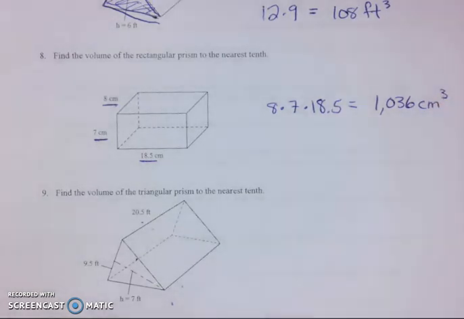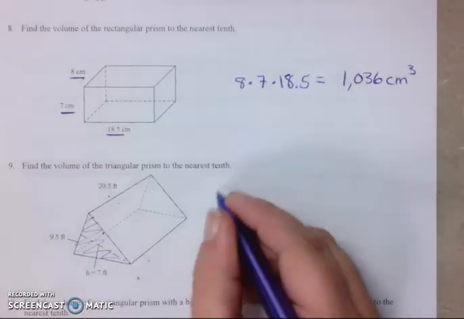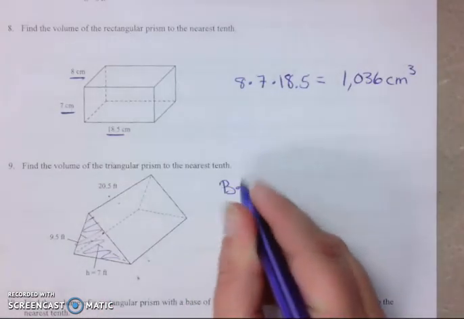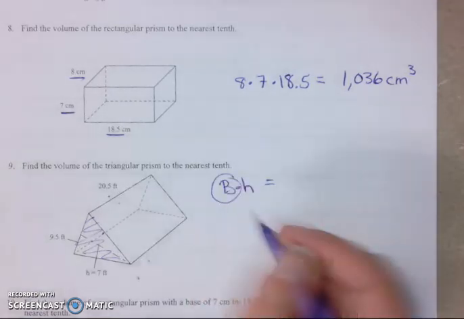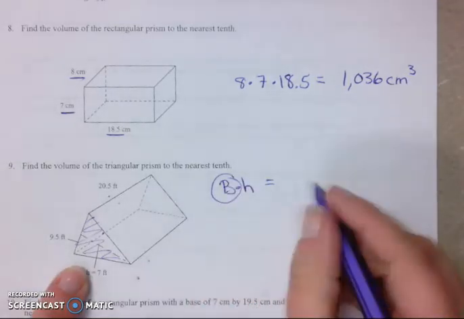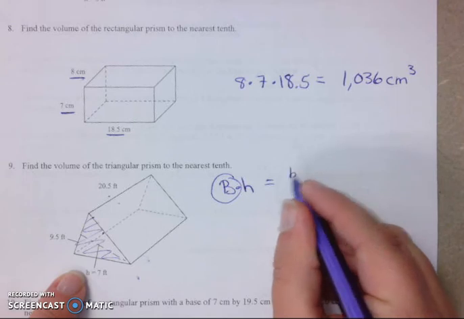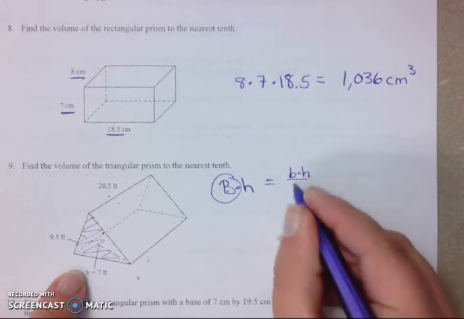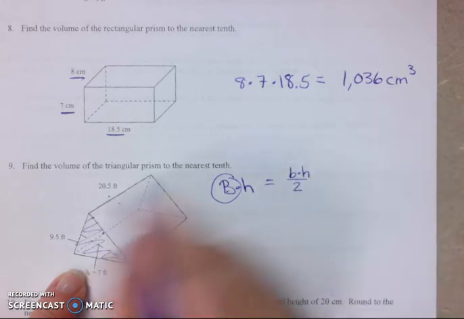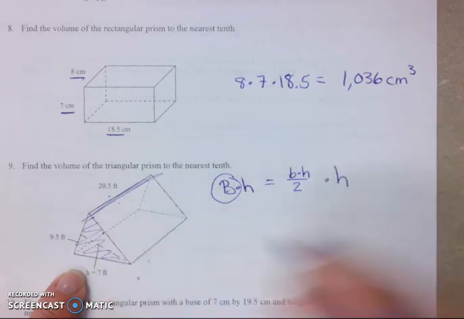Alright. Number 9, we have the triangle again. And so we're taking the area of the base times height. So the area of a triangle, we take the base of the triangle times the height of the triangle divided by 2. And we're going to take that times this height of the prism.